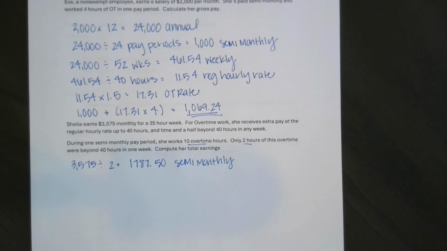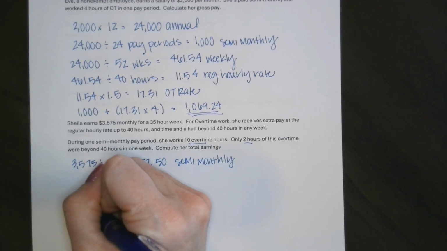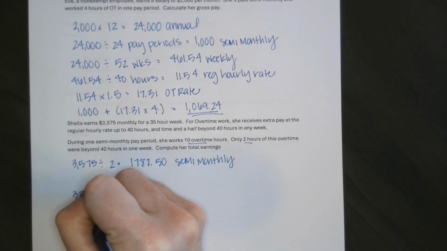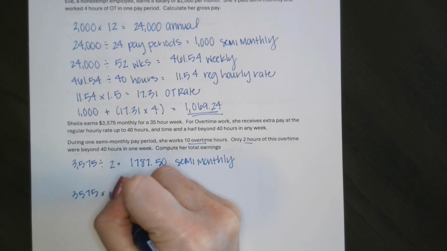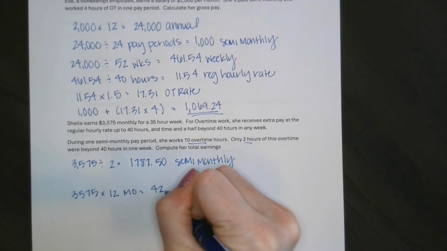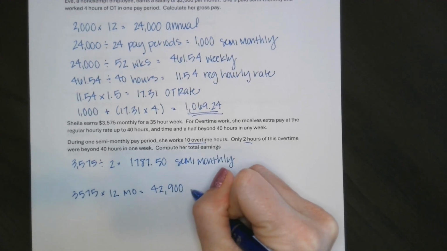Next up, we need to figure out her hourly rate. So we're going to take the $35.75, which is monthly. We're going to multiply it times 12 months. That'll give us $42,900 yearly or annually.